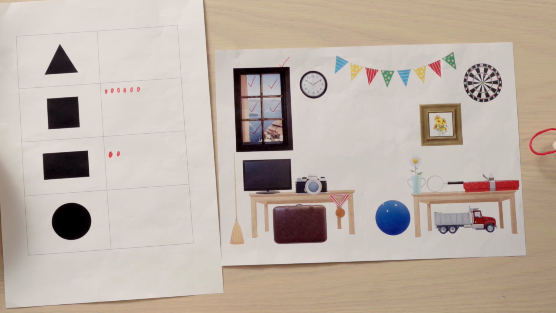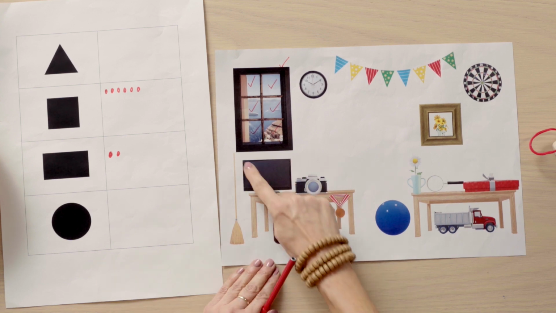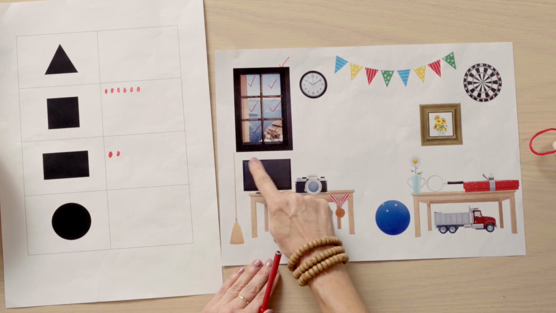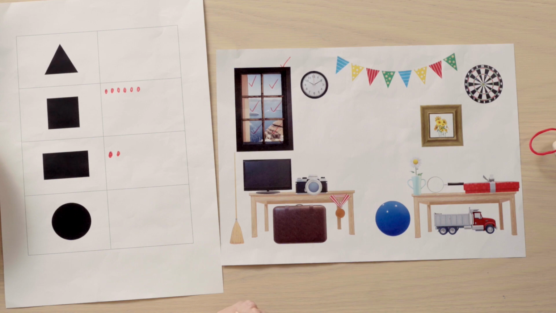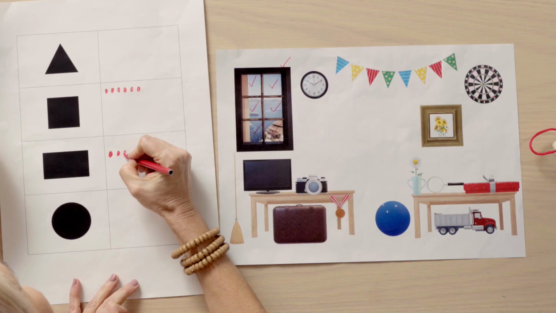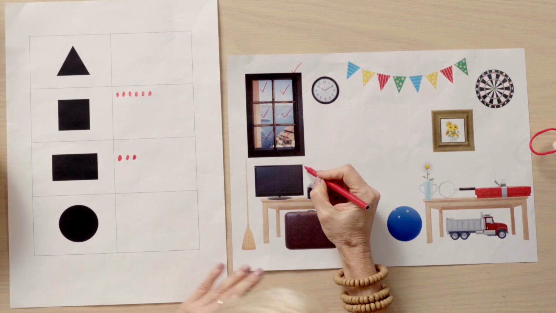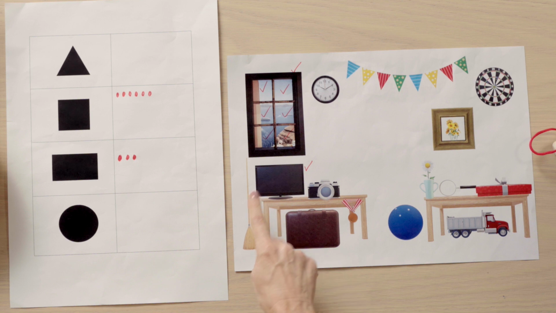I think it looks a bit like a computer screen or a TV screen. It's got 2 short sides and 2 long sides, 4 corners. We remember that is a rectangle. A rectangle. Let's give that another mark over there.